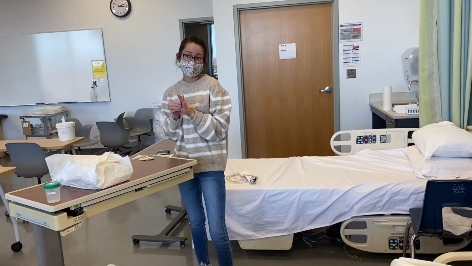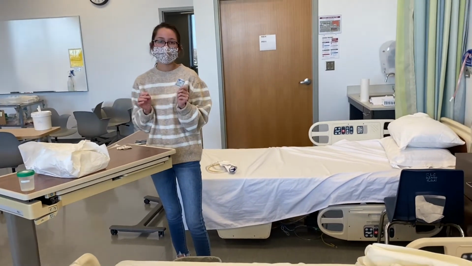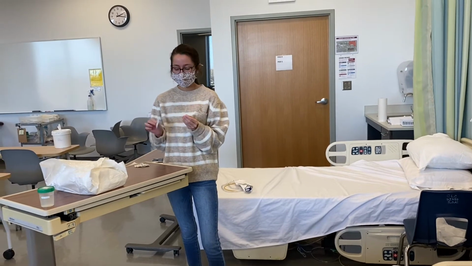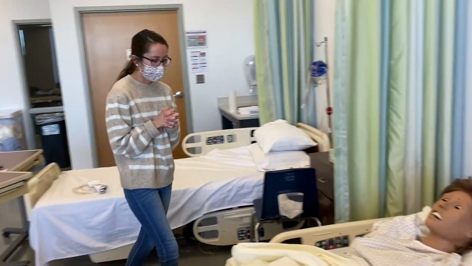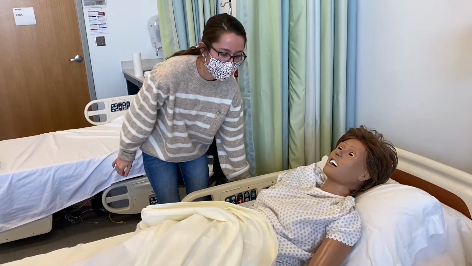I should have performed hand hygiene when I came in, but I didn't, so I perform hand hygiene now. And we do not have any hand sanitizer, so we're using alcohol pads. Okay, I am then going to raise my bed to a waist height.